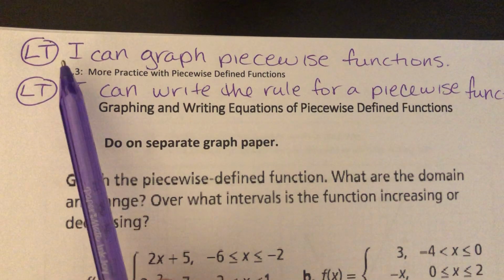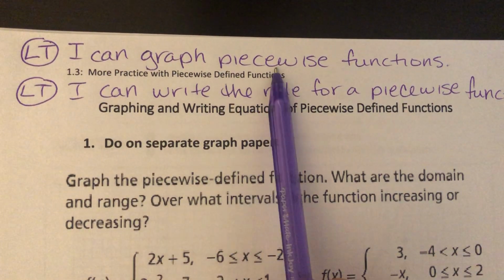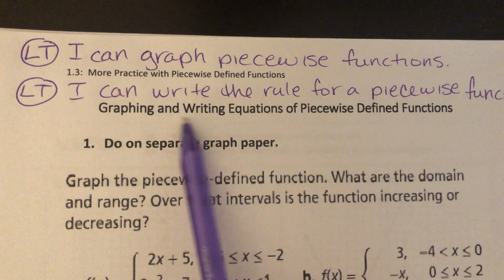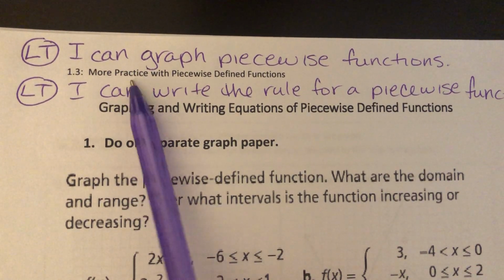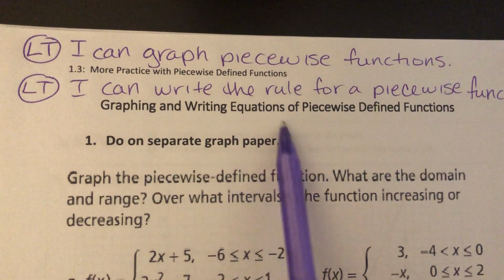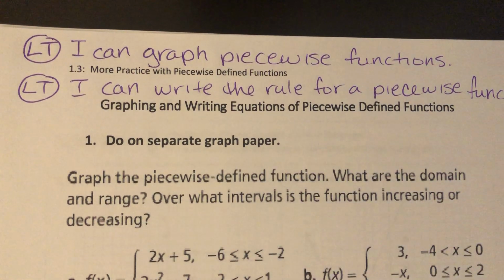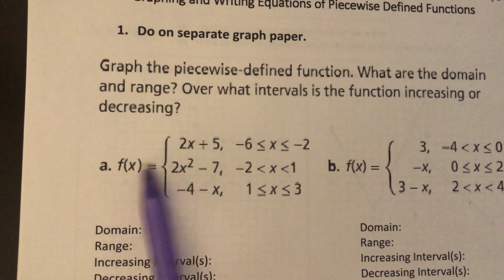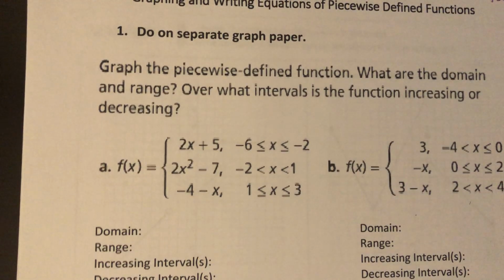So our last learning target for yesterday was I can graph piecewise functions, and then today we're starting with a graph and then we're going to write, I can write the function rule for these piecewise functions. And again, when it says the rule or the function rule, that just means writing the equation.